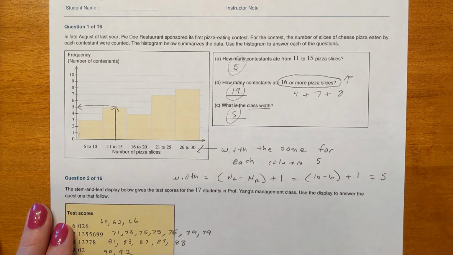This lesson covers graphs of data and measures of spread. Again, measures of spread are mean, median, range, mode. Number 1, in late August of last year, Pie D Restaurant sponsored its first pizza eating contest.